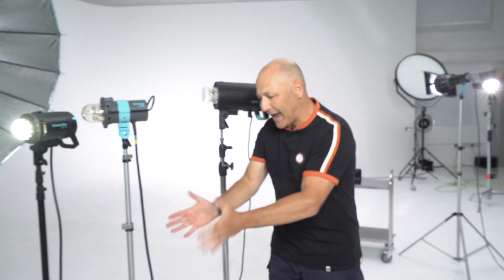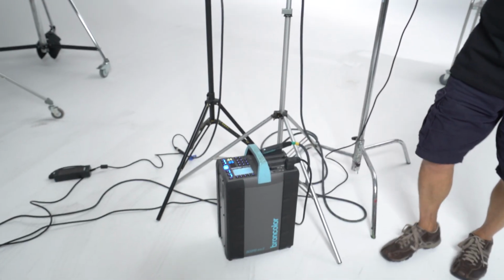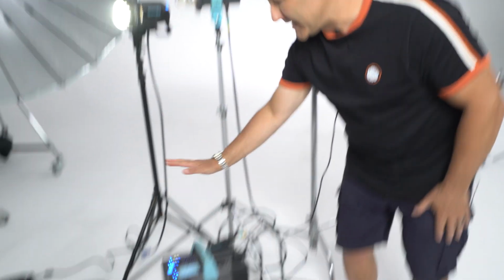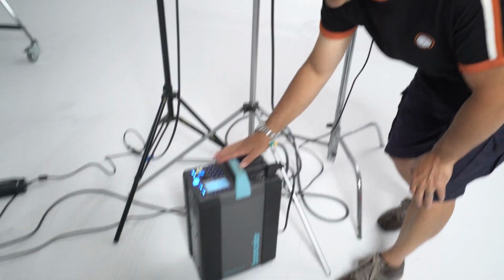Now, finally, other advantages of pack systems. Yes, they are a lot more expensive, but they have some very advanced features as well. For example, with this particular Broncolor Scoro pack, I have the ability to link it to another pack. I can do multiple flashes to allow me to reach even 50 flashes per second between two packs. We are able to shoot very rapid flash bursts if we need to.